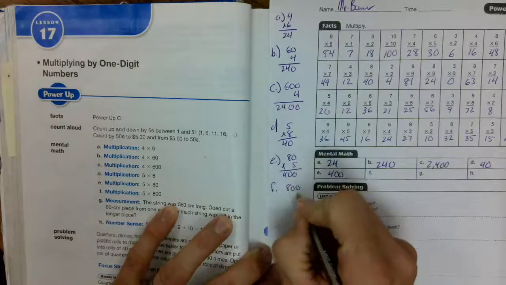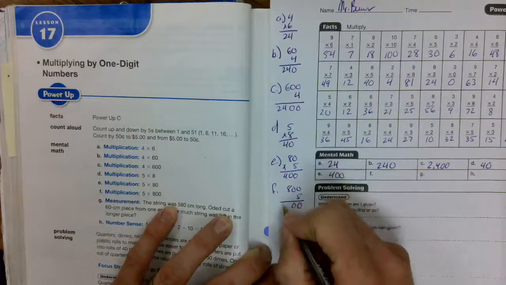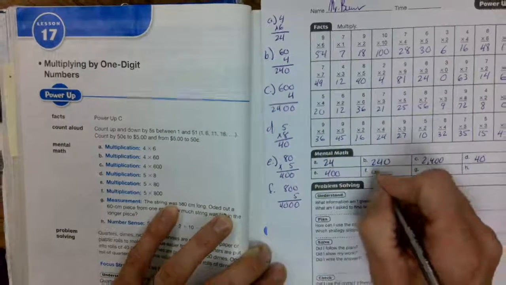Let's work it out though. 5 times 0 is 0. 5 times 0 is 0. And 5 times 8 is 40. 4,000.